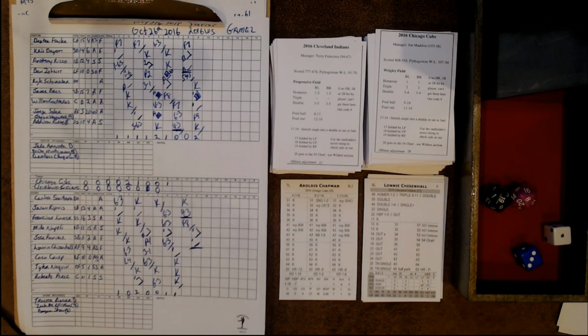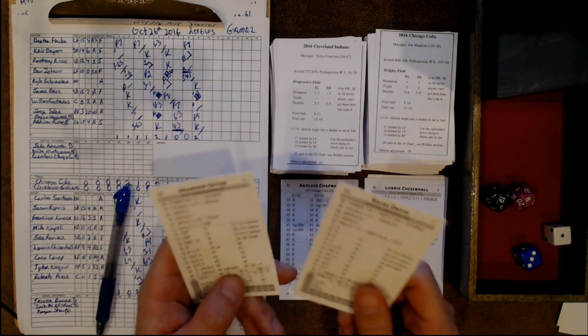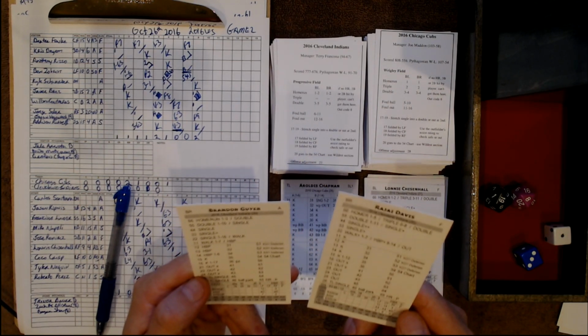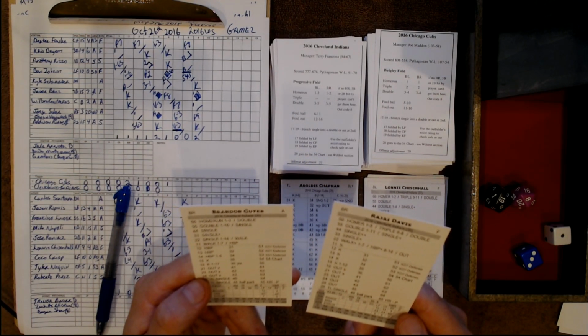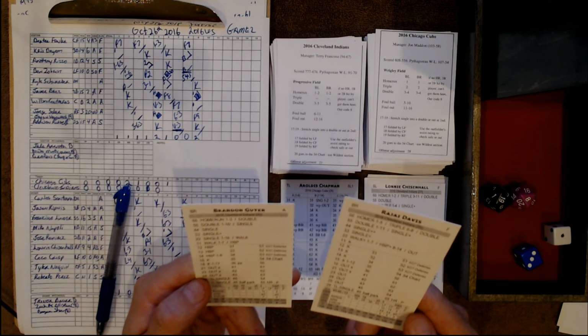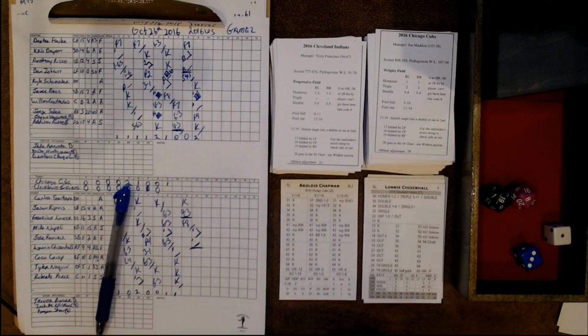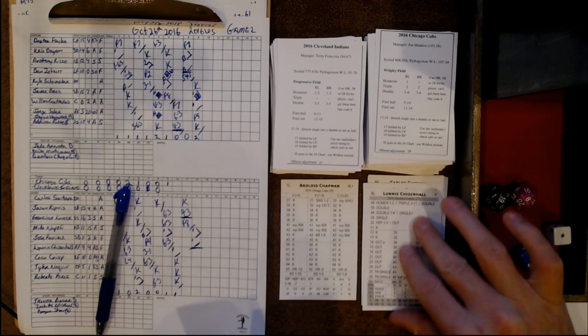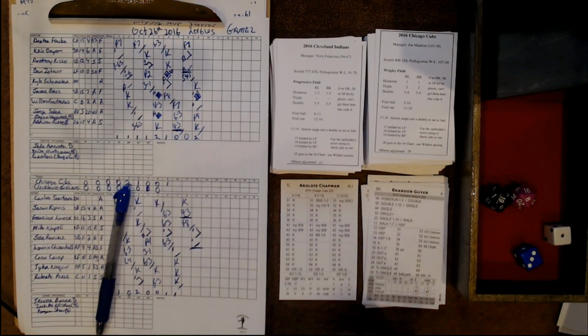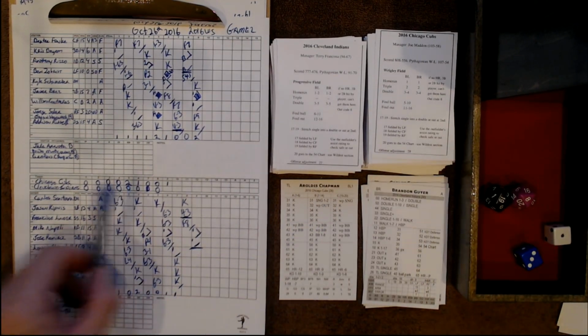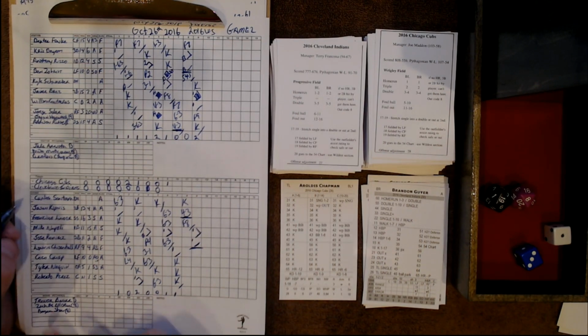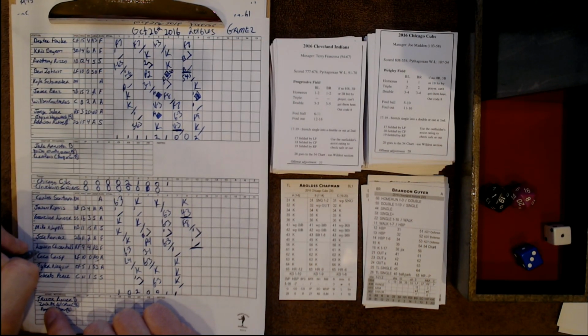Aroldis Chapman, which means Lonnie Chisenhall is probably out. He was the right fielder. We do have some good substitutions for right field. We have either Raji Davis, which is a right-hander, or Brandon Guyer, which is a right-hander. So we're going to bring in Brandon Guyer for Lonnie Chisenhall. Look at us being some manager here. Good Lord, buddy.